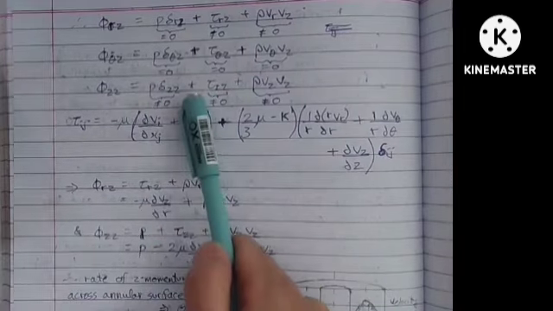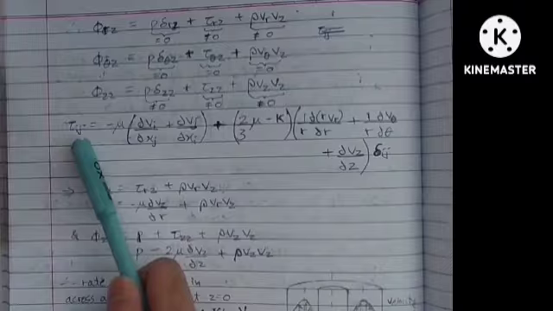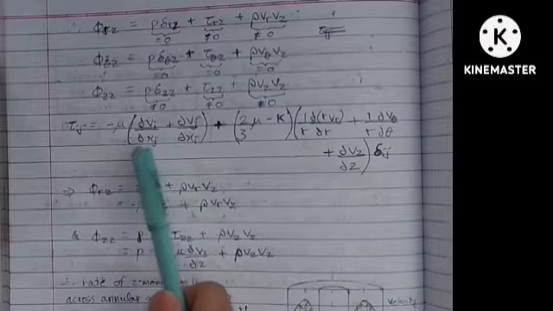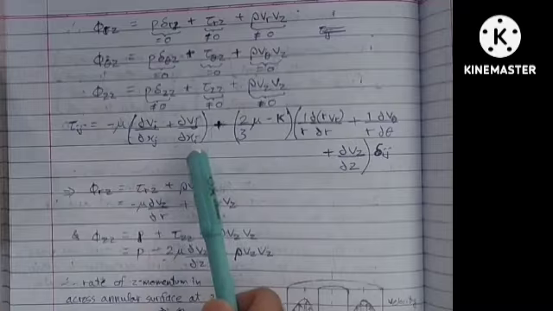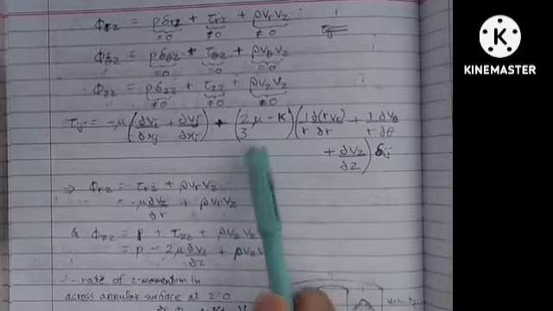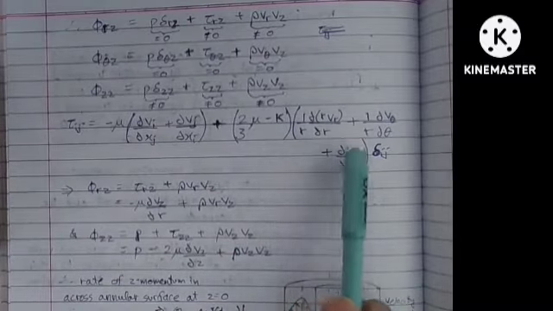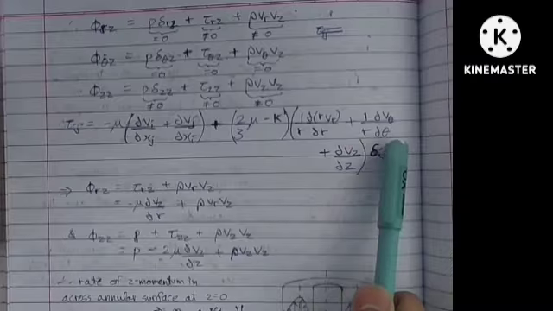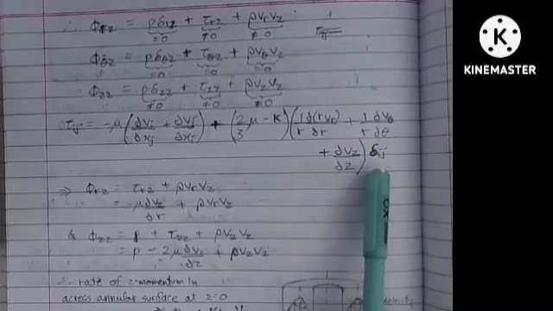Checking from the conditions of the problems, we use this equation and Newton's law of viscosity. Tau ij is equal to minus mu times dou vi dou xj plus dou vj upon dou xi, plus 2 by 3 mu minus kappa into 1 upon r dou r vr upon dou r plus 1 upon r dou v theta upon dou theta plus dou vz upon dou z into delta ij.